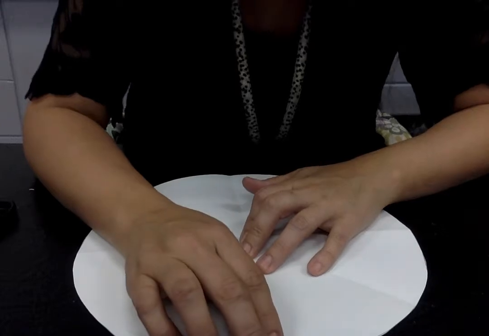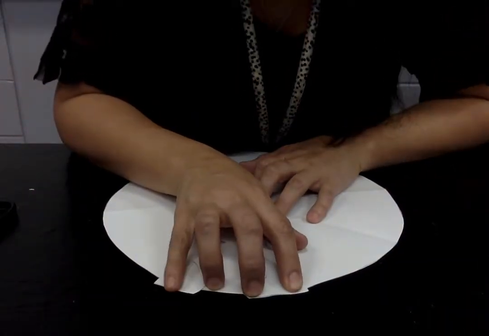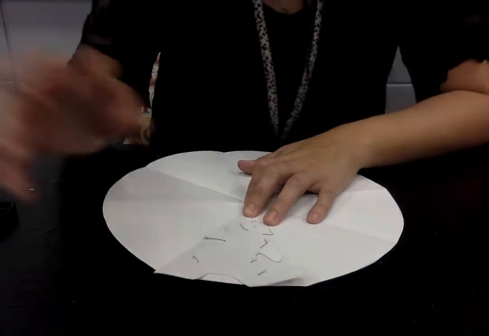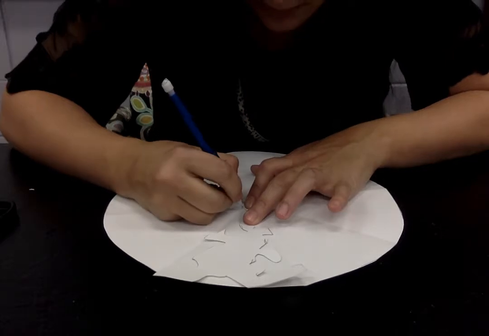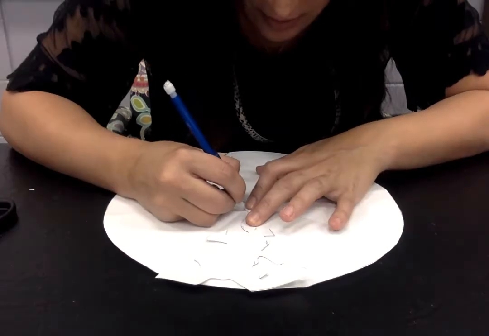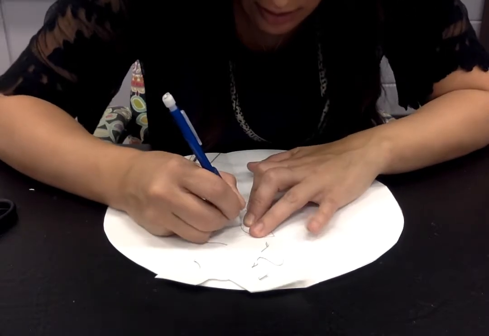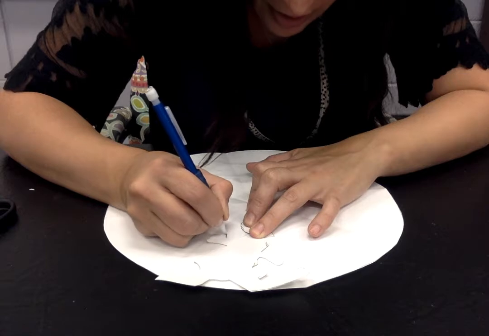into your creases that you made. Now, because my tracers are a little bit big, as you can see, it goes over a little bit. That's okay. That's why I wanted you to come down a little bit with your design. Okay. And then you're going to trace both sides.